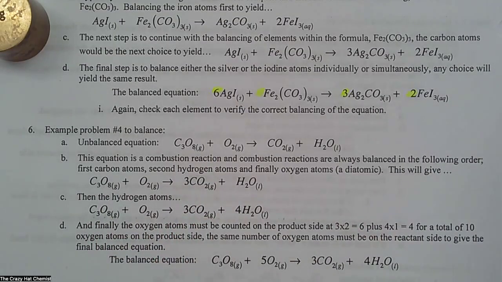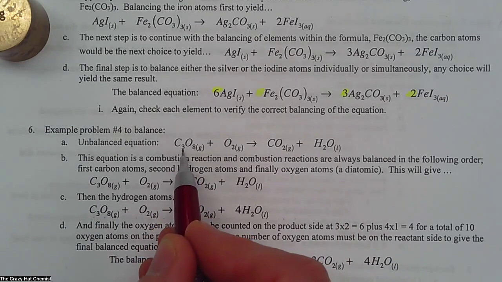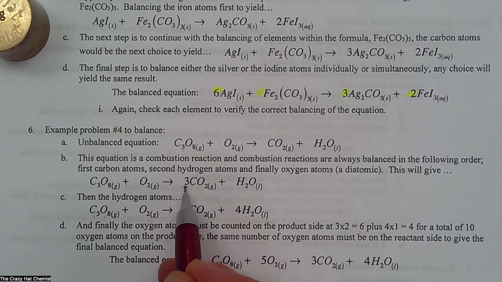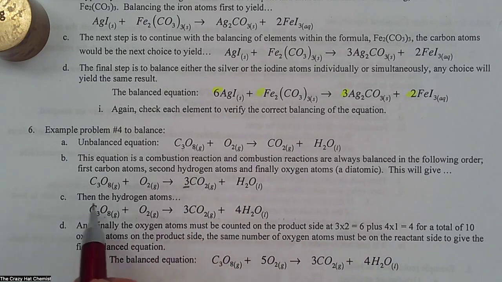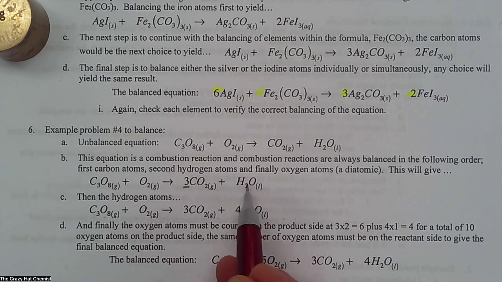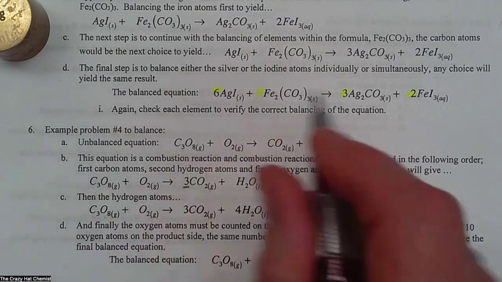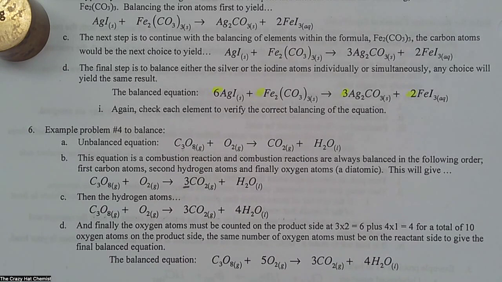So first is the carbons. How many carbons on the reactant side? 3. How many carbons on the product side? 1. So I'm going to place a 3 coefficient in front of the carbon dioxide. Then the hydrogen atoms. So how many hydrogen atoms? Oh, wait, we've got a problem on this one, so let's fix this one right here, right now. So let's see if we can make this correct.